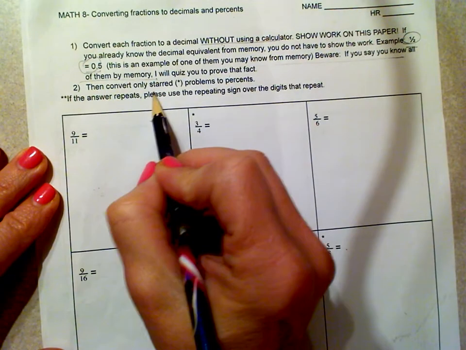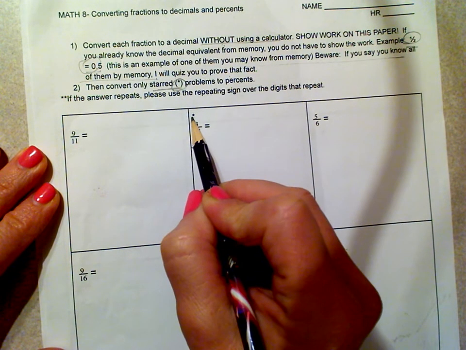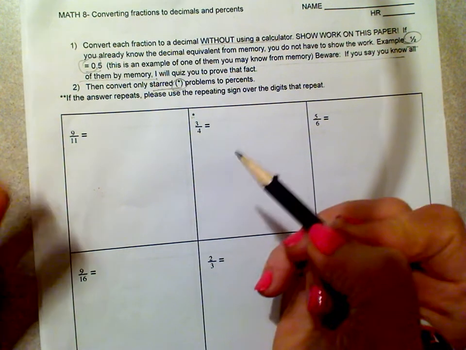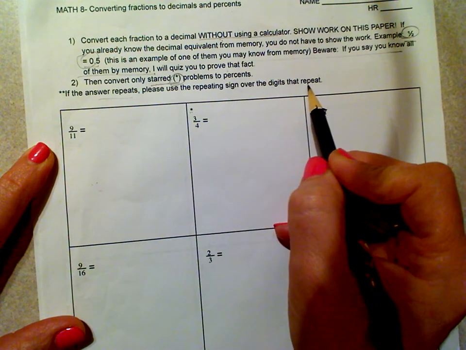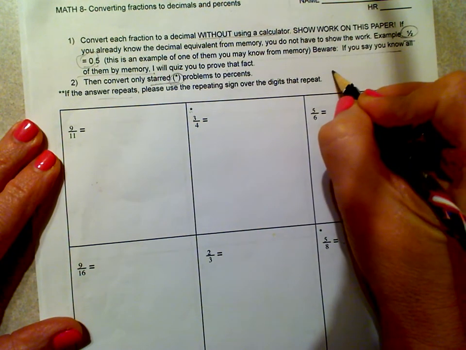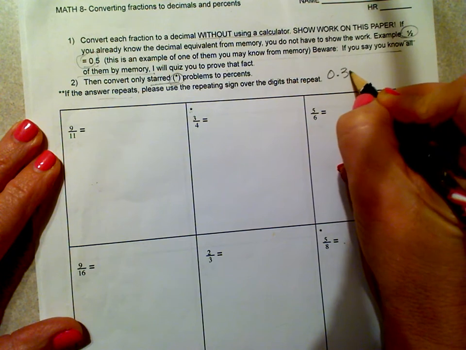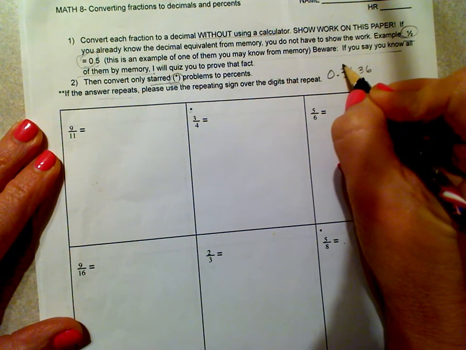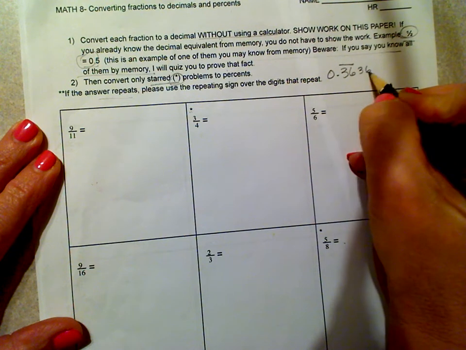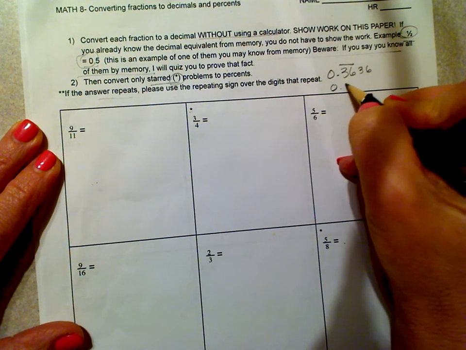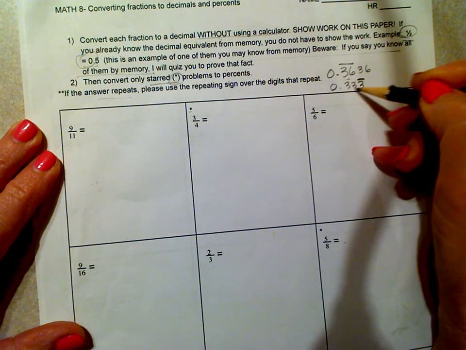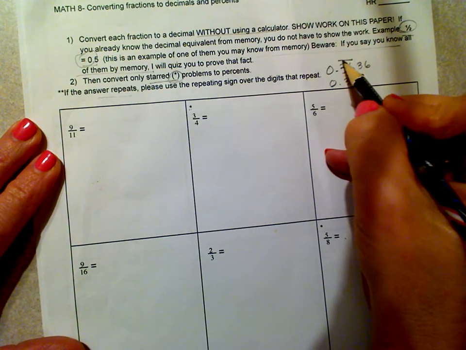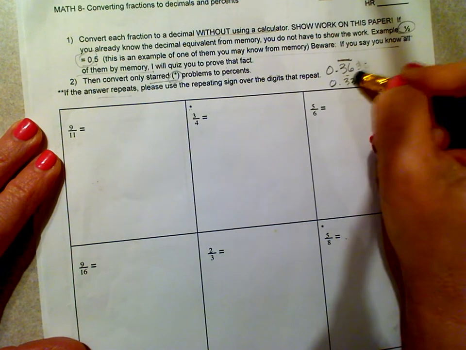Just beware. Also, we're going to only convert the starred problems to percents because once you get that concept, you don't have to change them all to percents. If the answer repeats, then use the repeating sign over the digits. So for example, let's say it's repeating 3, 6, 3, 6, and it keeps repeating, use the repeating sign over the numbers that are repeating. Don't keep writing it out. That drives me crazy. You're going to have to divide it out a couple of times to see if it repeats, but use the repeating sign for that, and then you don't need these other numbers.